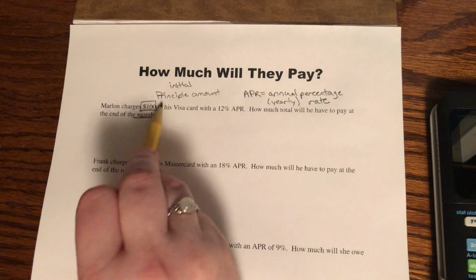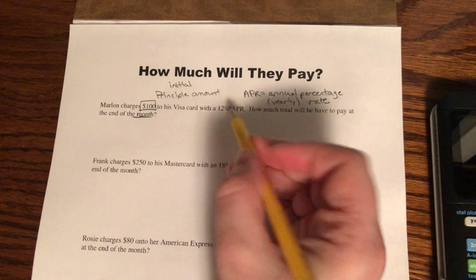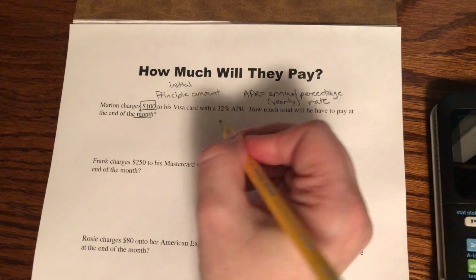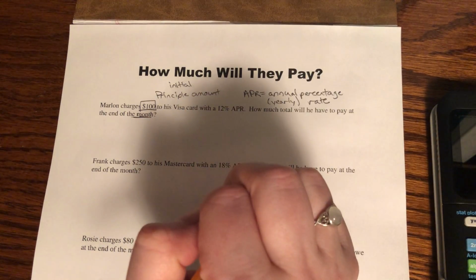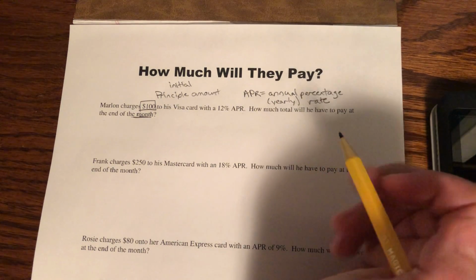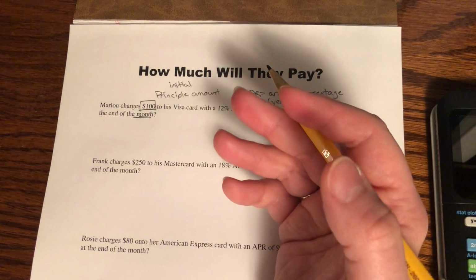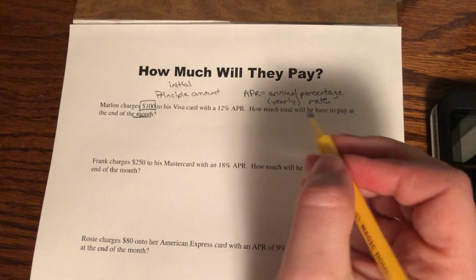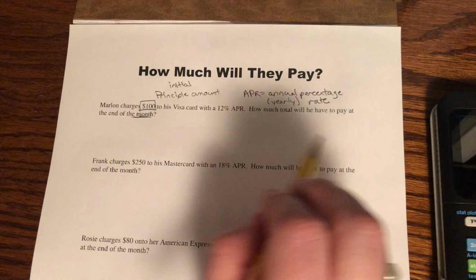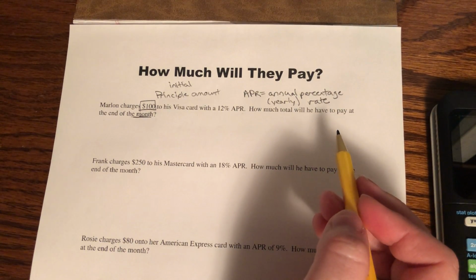Now, what's really going on with this? Well, he charged an amount to his card. He hasn't paid it off yet. And as a result, the credit card company is going to charge him a certain amount of money to keep their money on loan. Because you don't just get money for free. A lot of people seem to think that plastic money isn't real money, that it's like Monopoly money, but that's not the case. And it can actually cost you a lot in the long run, as we'll see as we get into future activities. For right now, we just need to focus on the basics of how we actually do these calculations.